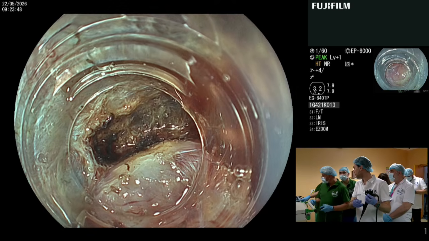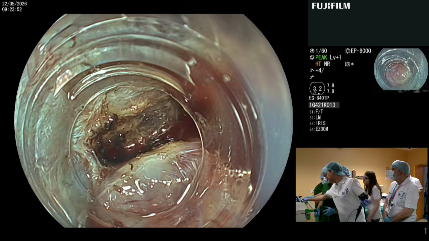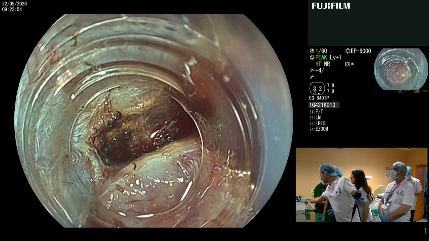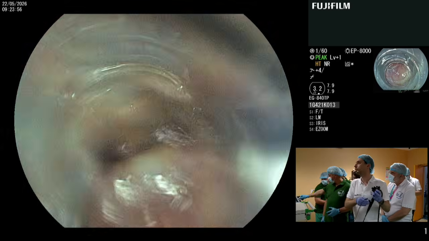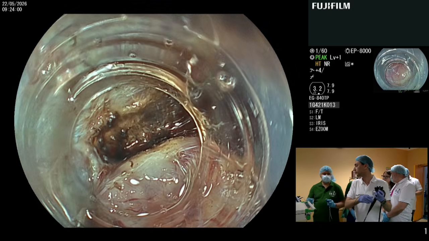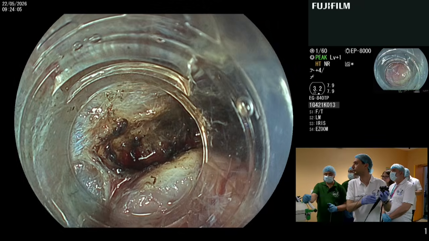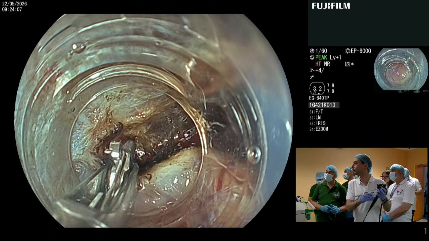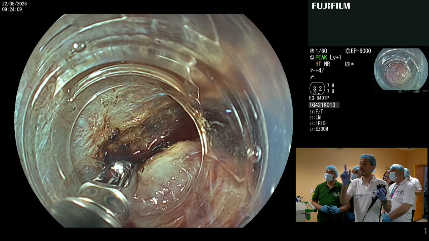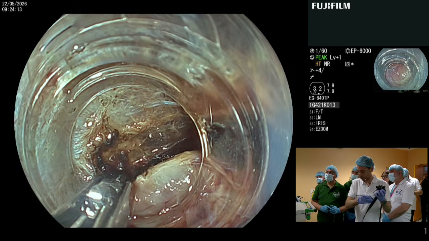Yes? Everything? Yes. Please, hemostasia. Yes. Press this. Okay. So open, grasp. Now I have to pull back. I pull back, and I'm very careful.